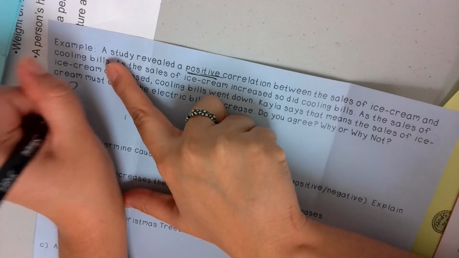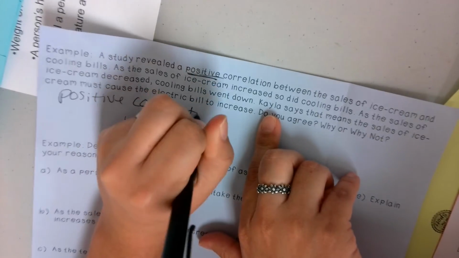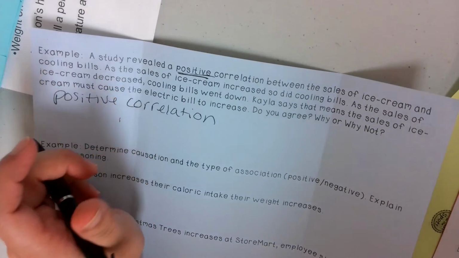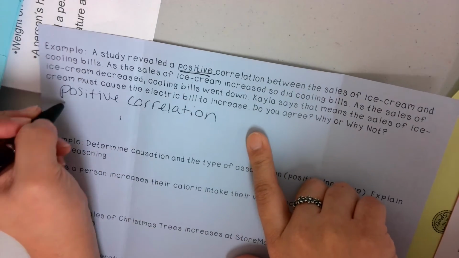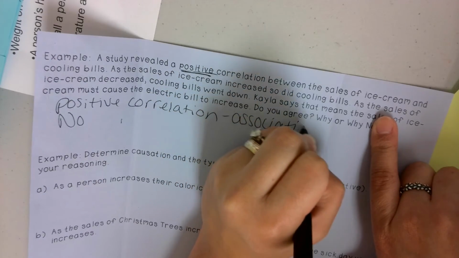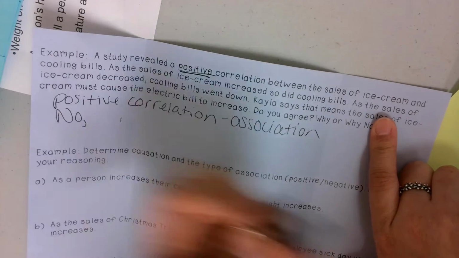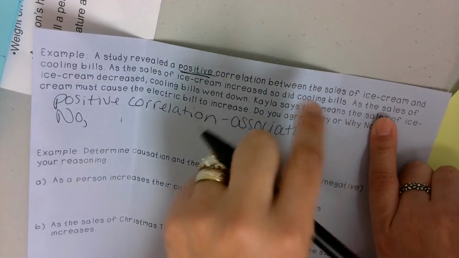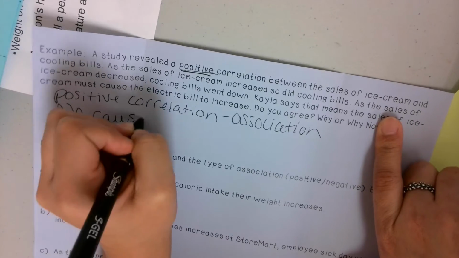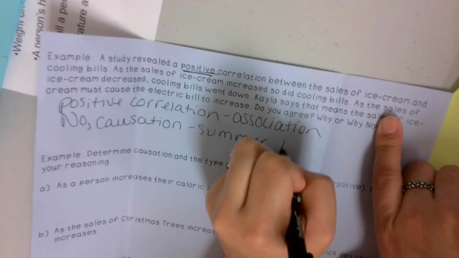So we have a positive correlation. Did the sales of ice cream cause the electric bill to increase? No, they did not. So we do not agree. So this is a positive correlation that is an association. What is actually causing more people to eat ice cream or to turn on their AC? It's the temperature outside, the heat, the summertime. They never mention the summertime. So our causation is the summertime, not each other. Those two are not causing each other to happen.